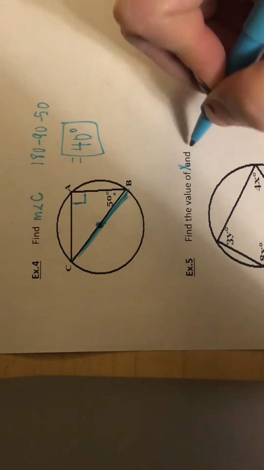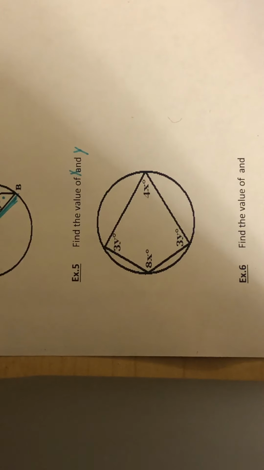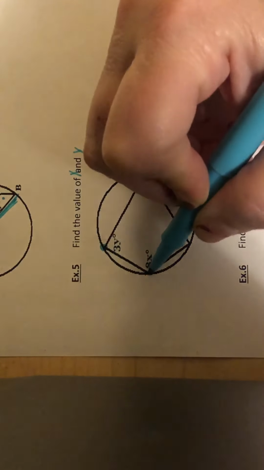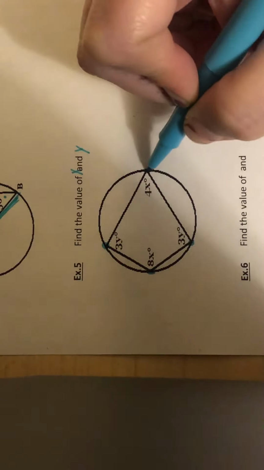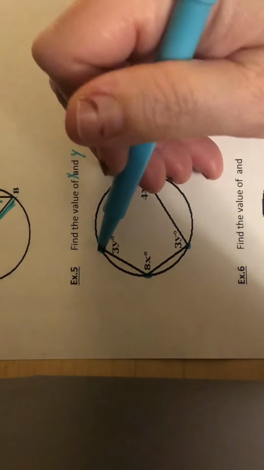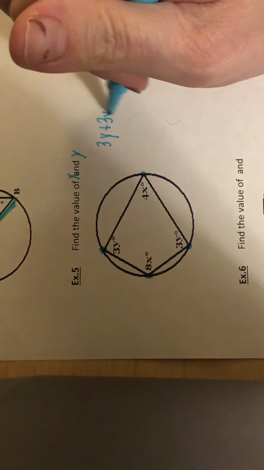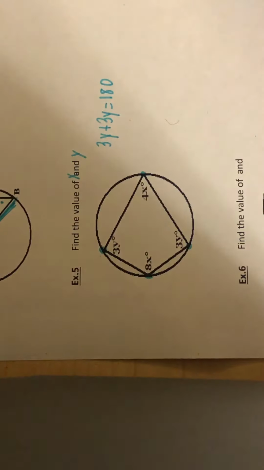This one wants you to find the value of X and Y. So this is a tricky one. This is an inscribed quadrilateral. So what do we know about those opposite angles? They're not congruent anymore. If it's an inscribed quadrilateral, the opposite ones are supplementary.